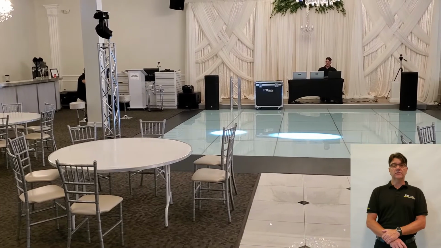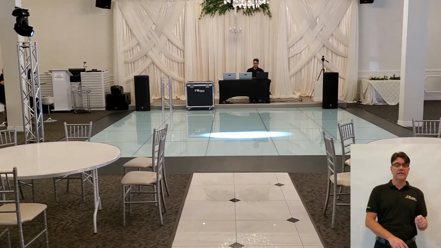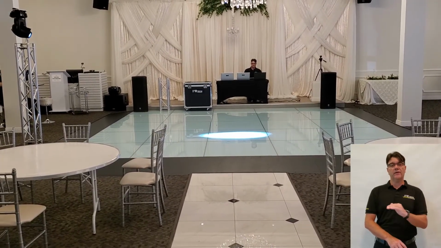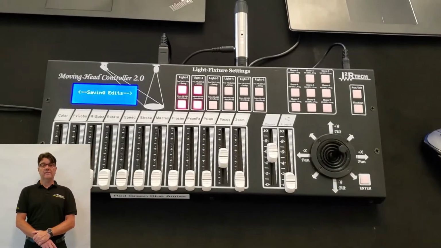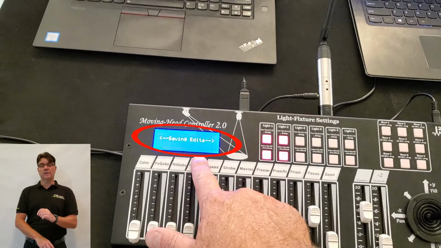Step 7. Using the joystick, move the spotlight 2 until it overlaps spotlight 1. Step 8. Save the calibration by pushing on Enter for 3 seconds.